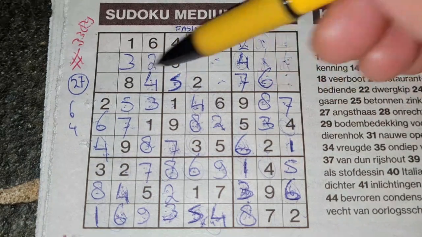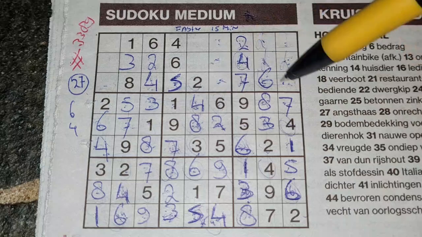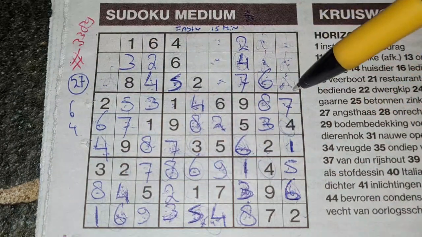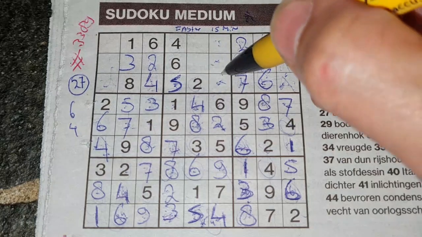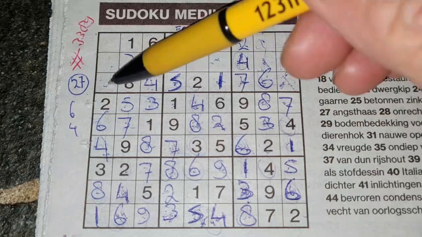3 missing numbers in the third row. One of the missing numbers is 1. We see here 1, no 1 there. Here 1, no 1 there. The only place for the 1 should be there. 1 in the first row, 1 in the third row.